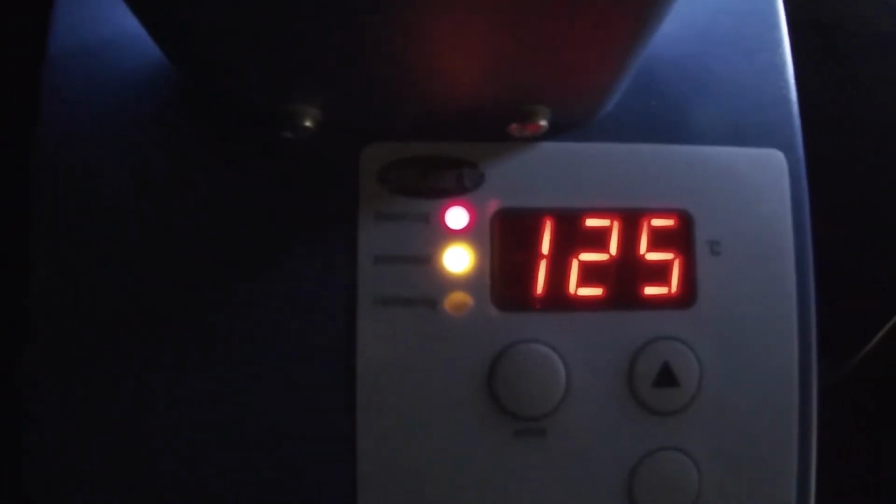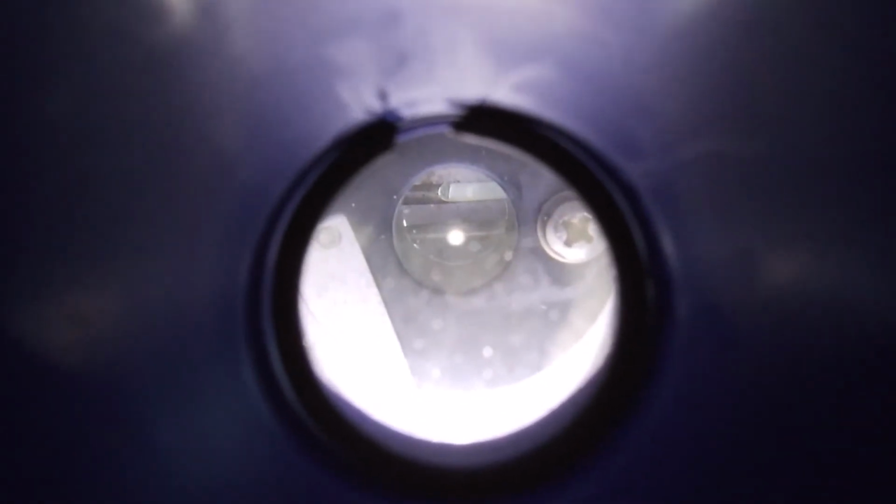Okay, we're ready to take our melting point. I've got the plateau set at 125. My sample, let's see if we can get that. I hope you can see that. So I'm going to hit start, and it's going to ramp up, and we're going to watch it.